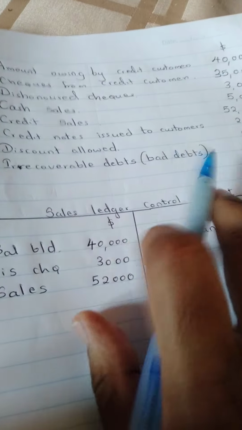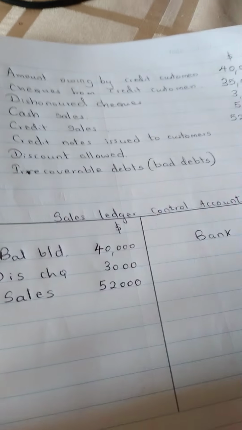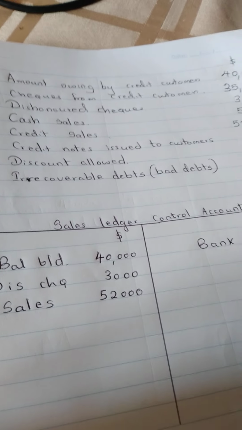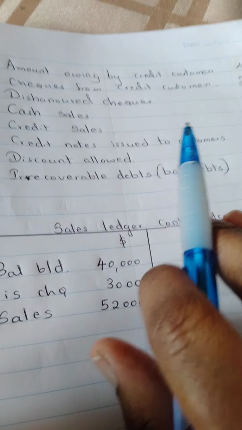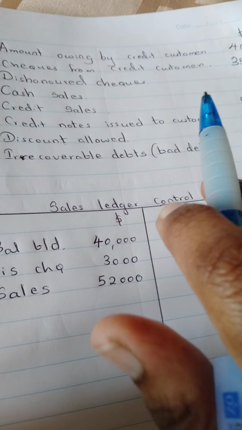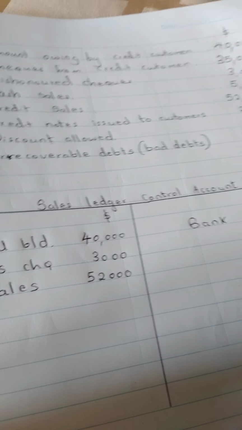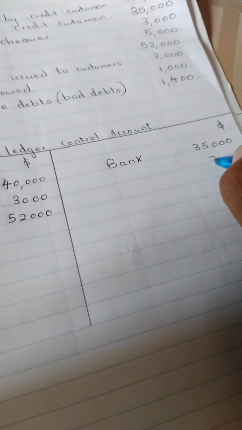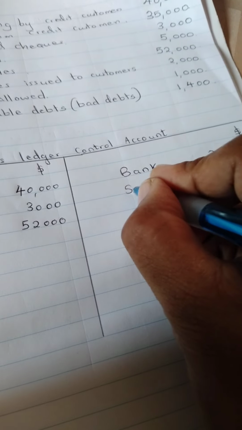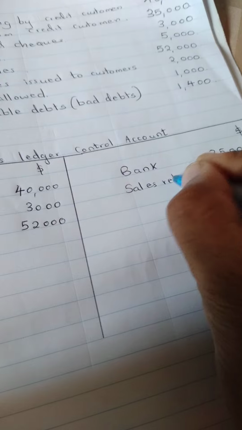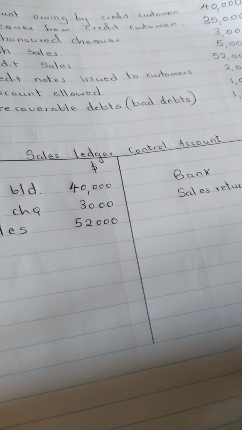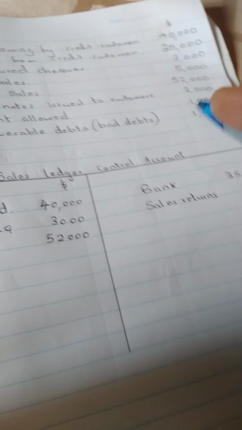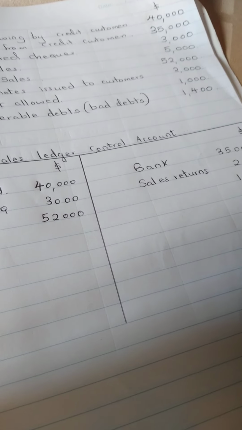Then credit notes issued to customers. A credit note is issued when customers return goods. So we are talking about sales returns here. When there are sales returns, the amount that the customers owe you is going to reduce. So we enter that on the credit side as sales returns. Then discount allowed. When we give a discount, the amount that the customers owe you is going to reduce. Therefore, we enter that on the credit side.